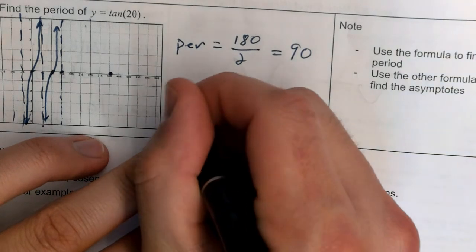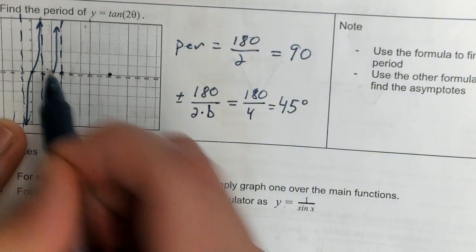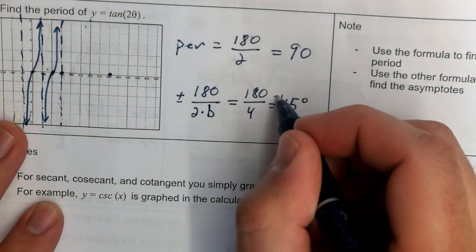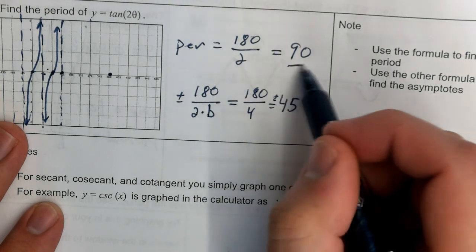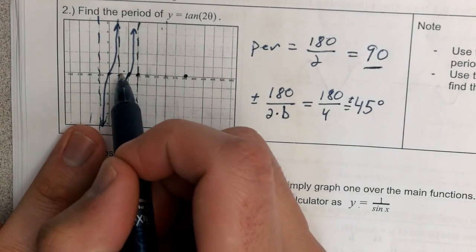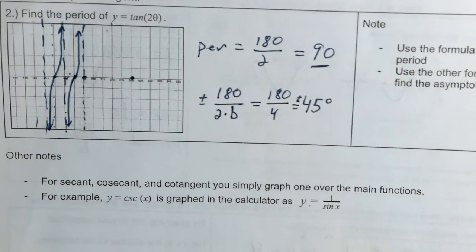I think it's plus or minus. And that's what we got here. Plus or minus 45 degrees were the asymptotes. And then they just keep repeating. So once you find that it's at plus or minus 45, then it will just keep repeating whatever the period is. So one will be at negative 45, for example, then at positive 45, then at 135, and it will just repeat every 90 degrees.